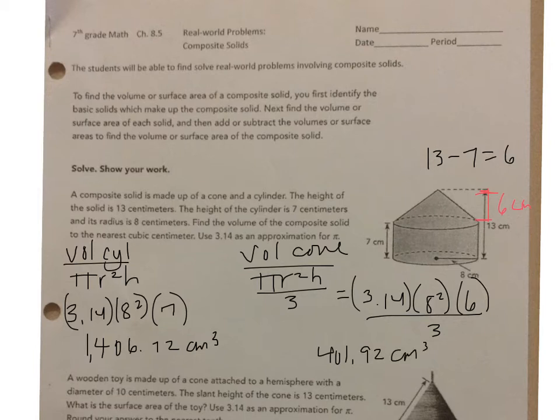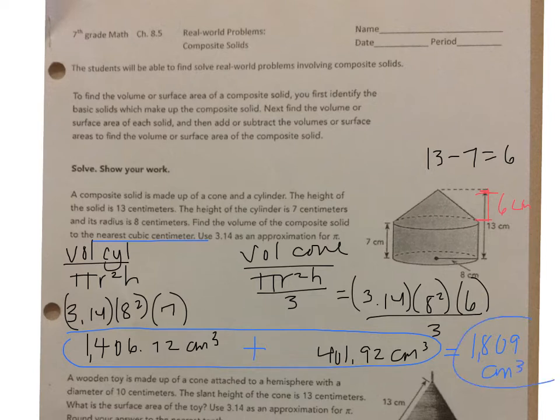And then we have to add those two together to get the total volume. Right here it says, round your answer to the nearest cubic centimeter, which would be a whole number, so 1,808.64 will round to 1,809 centimeters cubed for the total.